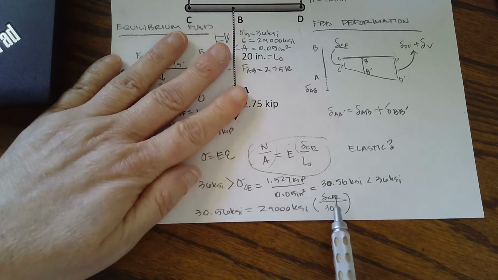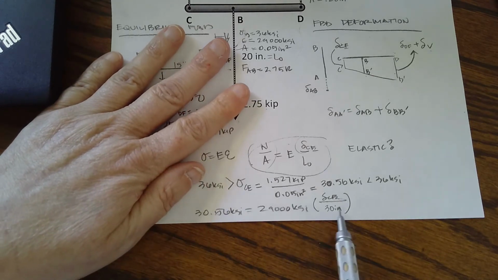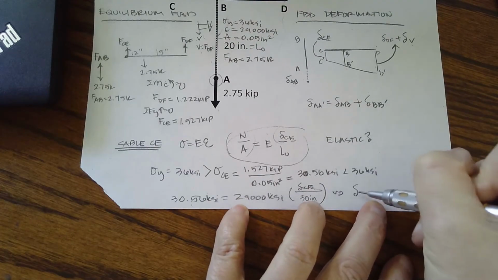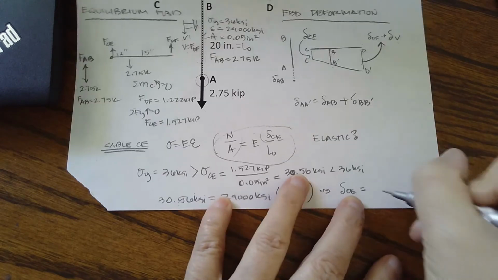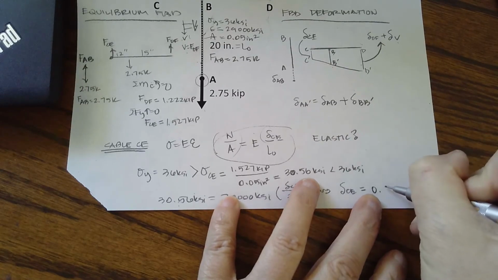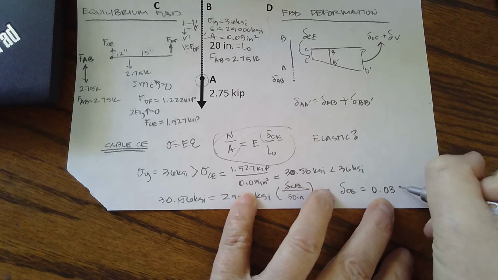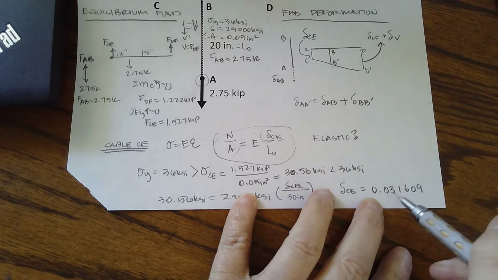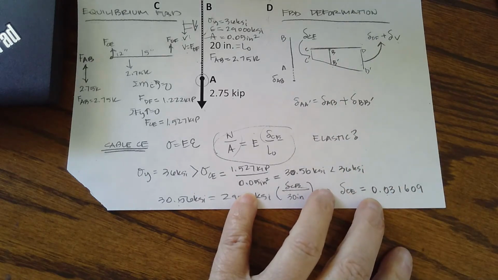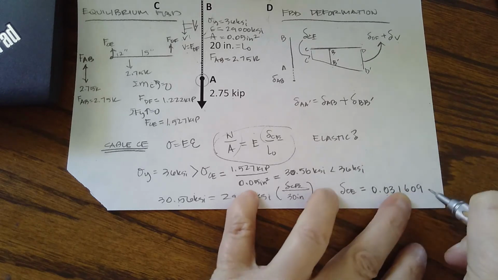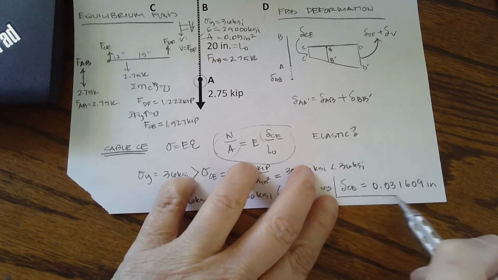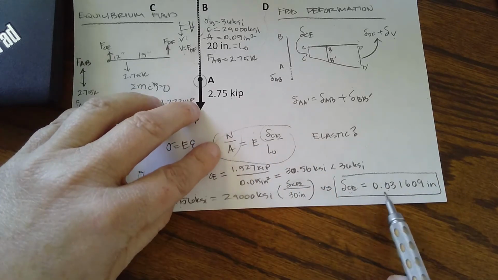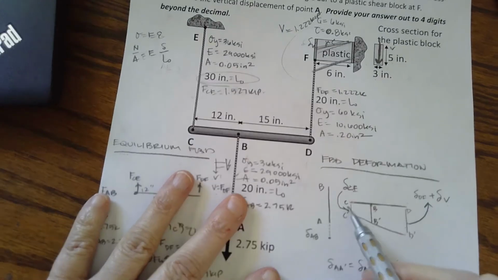So when I do this, I can take my 30.56, multiply by 30, divide by 29,000, and I am left with delta from C to E equals 0.0311609. Up there it says out to 4 digits, so I want to at least keep 4 digits here, if not more, so that I don't have rounding issues. So we have a displacement then at point C. We have an elongation of our cable of 0.03. So that's what goes in this box right here.